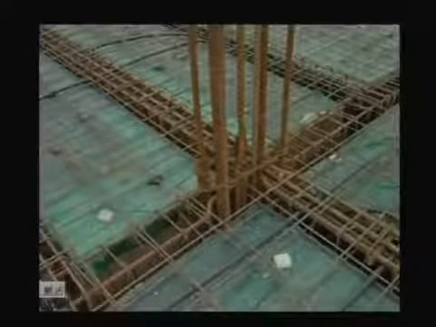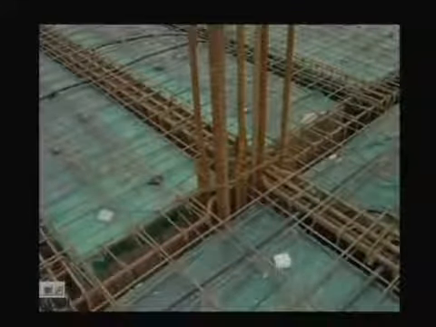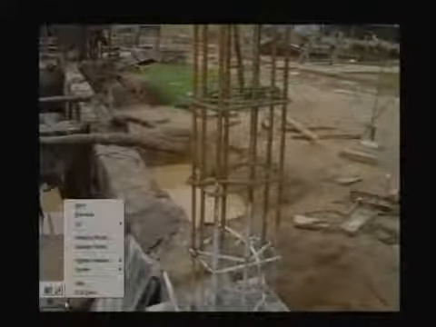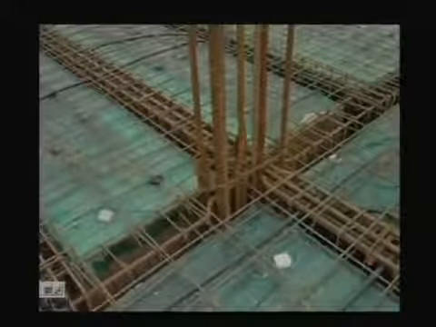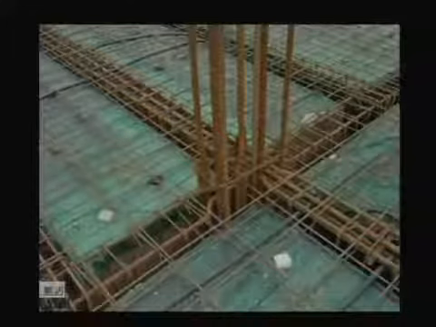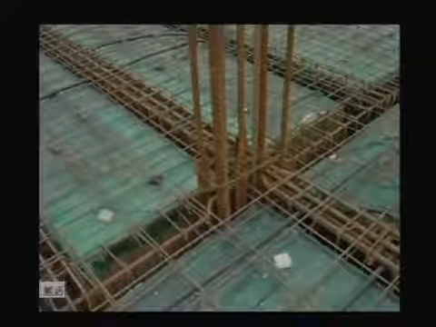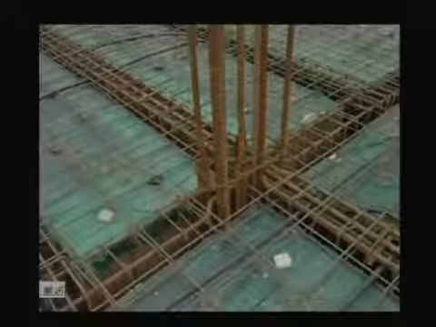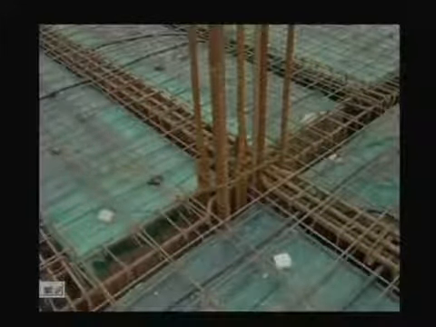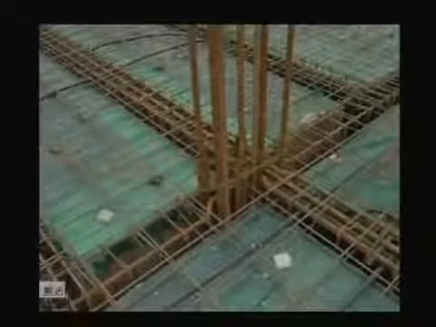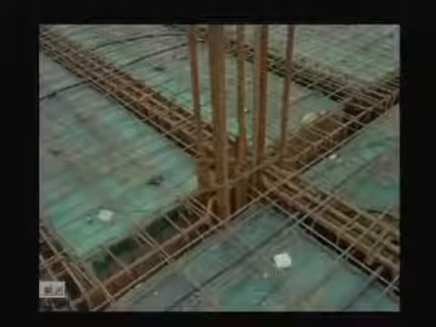What we consider here is that this part is called the slab, and the other one is called the beams, that is beam detailing, and this is your column, and this portion you have the slab.